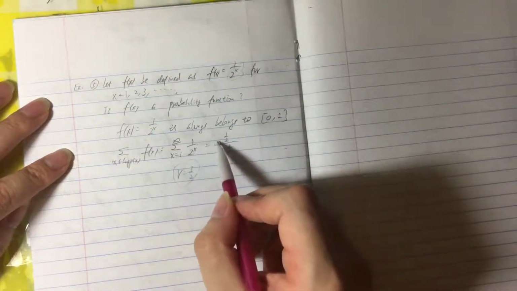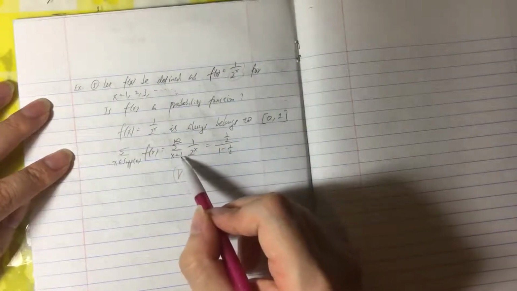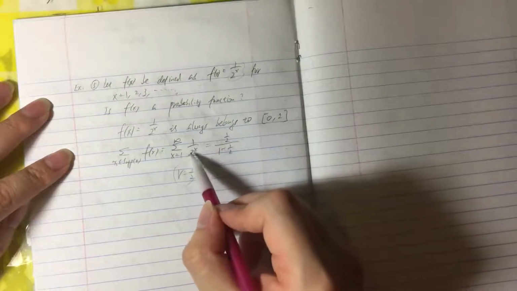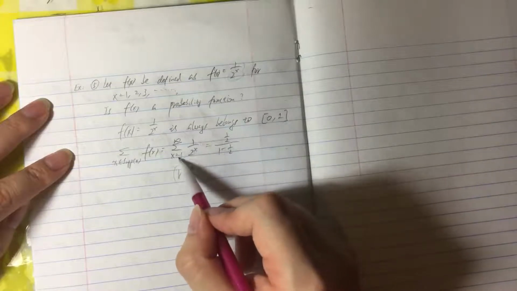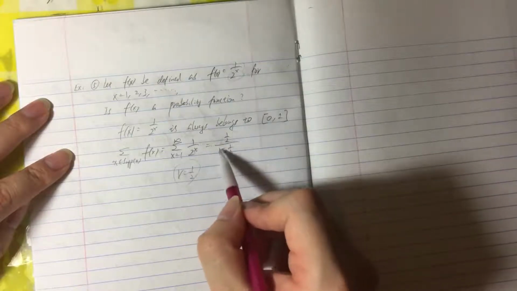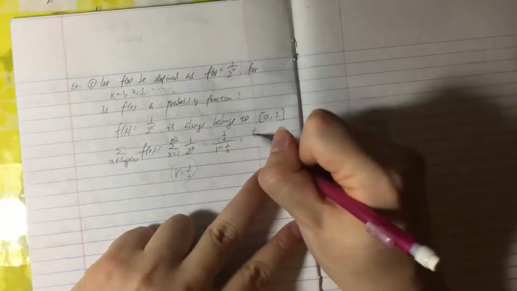So the sum of a convergent geometric series is the first term over 1 minus the common ratio. For the first term, you plug in 1. 1 over 2 to the power 1 is a half. That's the first term over 1 minus the common ratio. The common ratio is a half. Then simplify. A half over a half is 1. Since f of x is between 0 and 1, and the sum over the support is 1, then f is a probability function.